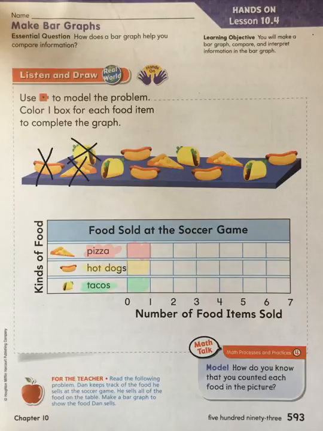So next one, taco, green, color it in. Then I have hot dog, yellow, color it in. Hot dog, yellow, color it in. Pizza, that's red, color in the next bar in red.